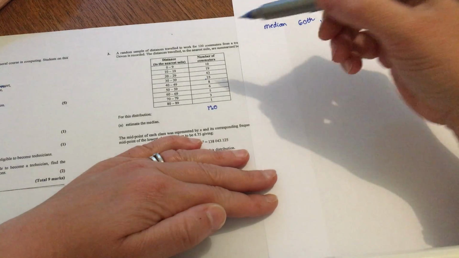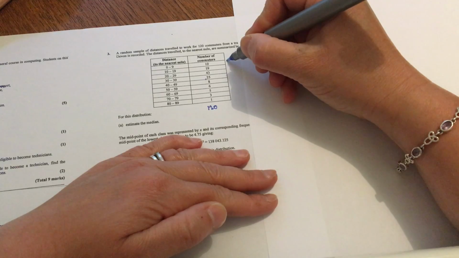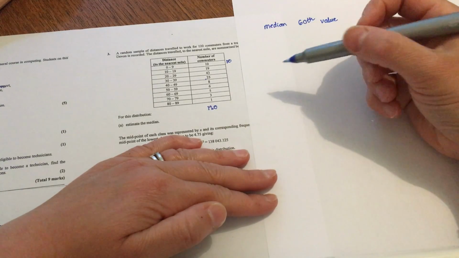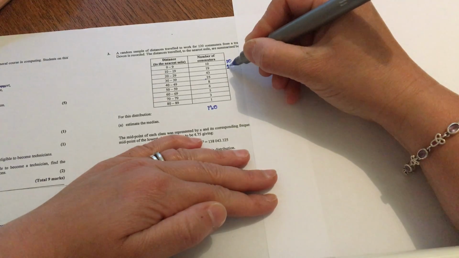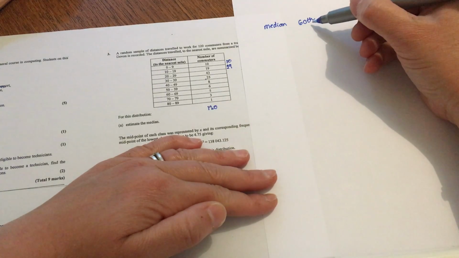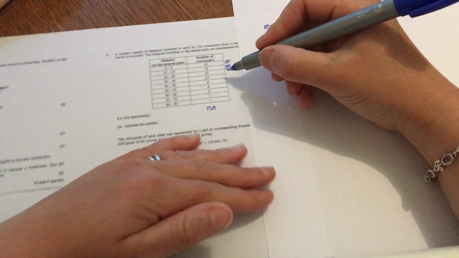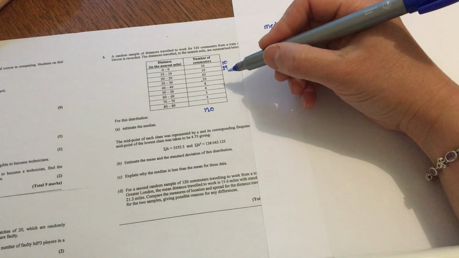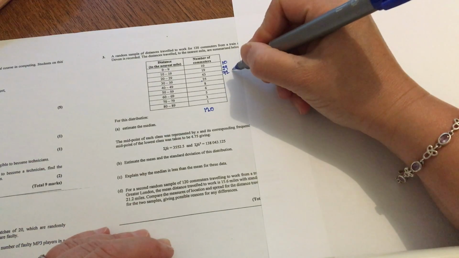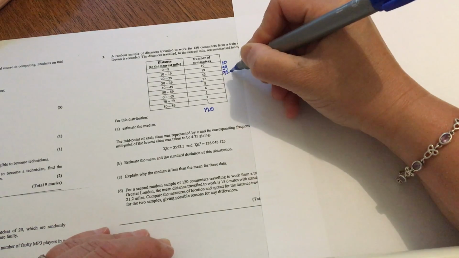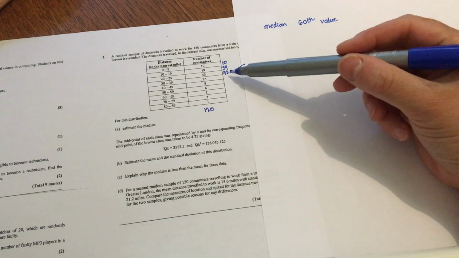Okay, so if we go down here, this has got 10 commuters in. So I haven't got to the median yet because I've only got 10 people. The next one has got 19. So if I look at both of them together, I've got to 29. So I haven't got to the 60th yet. If I look at the next one, if I add on 43 to that, I get 72. So the median is somewhere in there. That takes me up to 72.